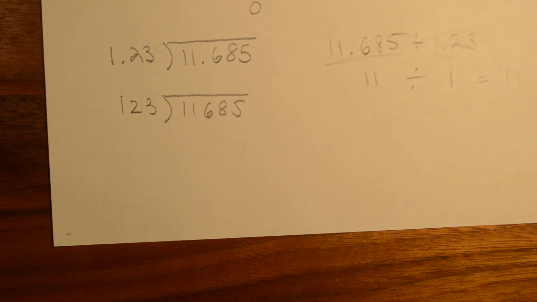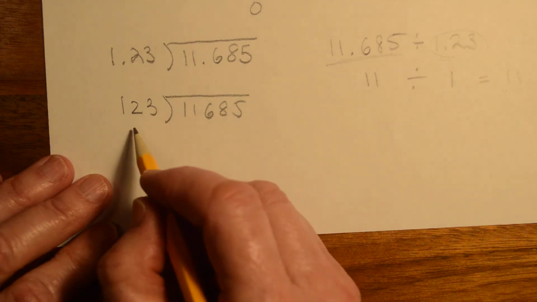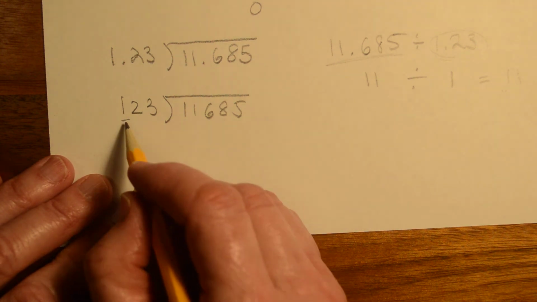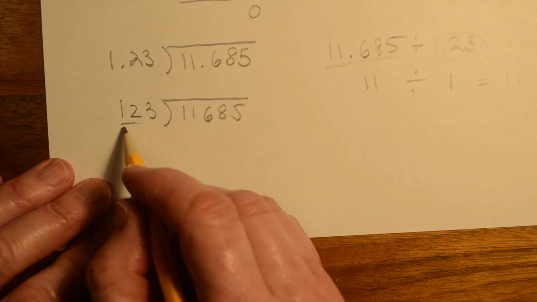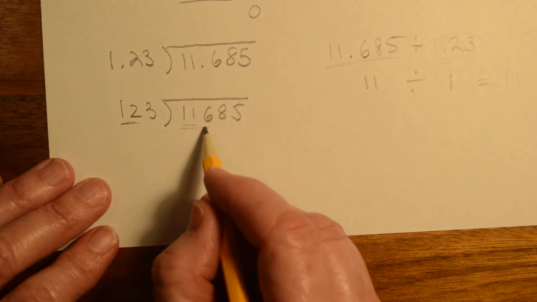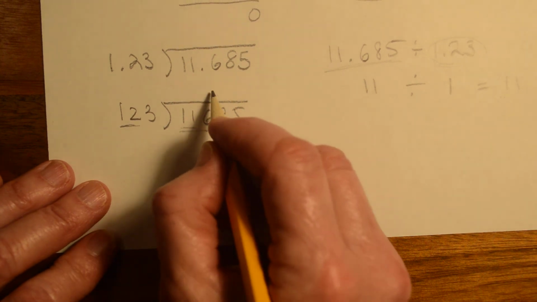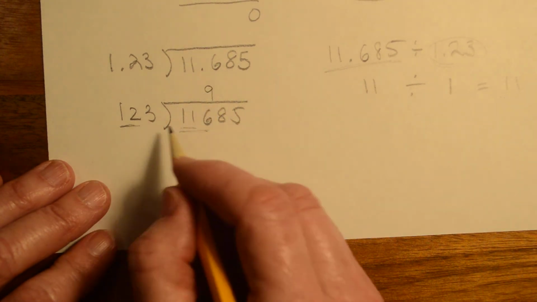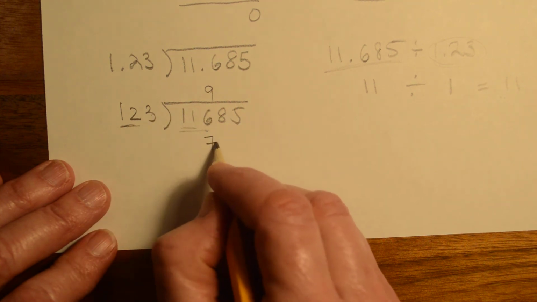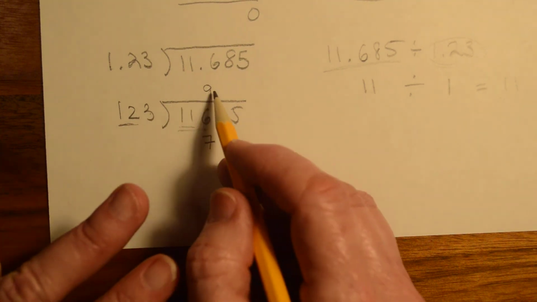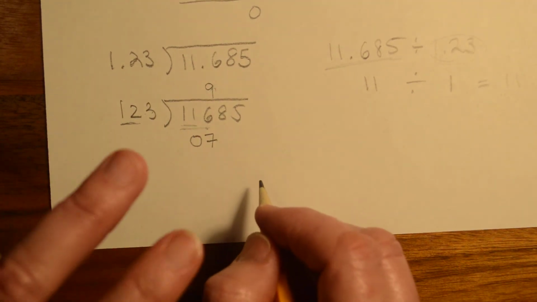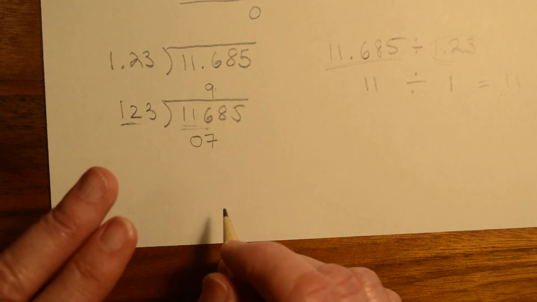Let's check. So I would do, again, this is going to be tough for front end estimating because that's a single digit right there. So let's go with maybe 12. Does 12 go into 11? No. How many times does 12 go into 106? I would go with 9 because 12 times 9 is 108. So 3 times 9 is 27. Put down the 7, carry the 2. 9 times 2 is 18, plus 2 more is 20. Put down the 0, carry the 2. 9 times 1 is 9.